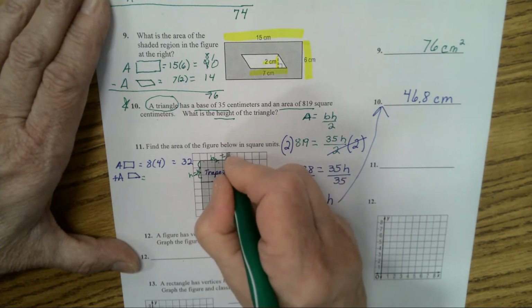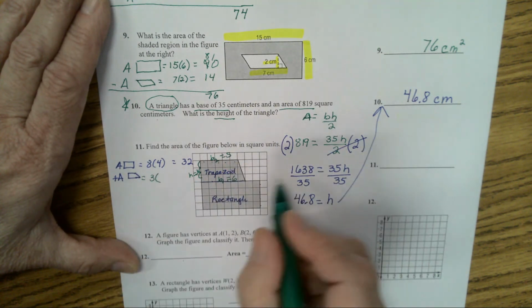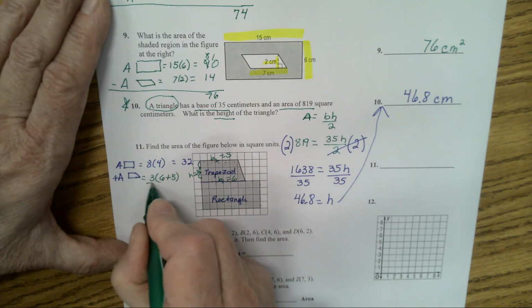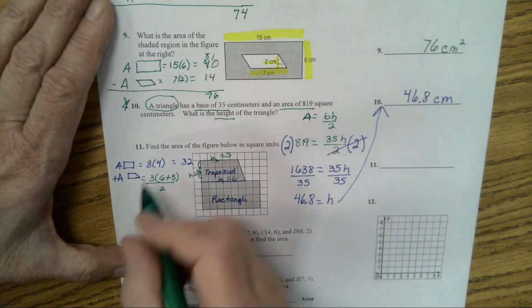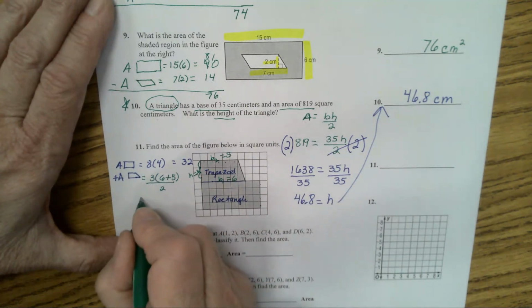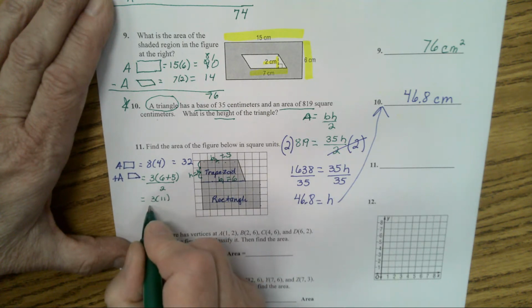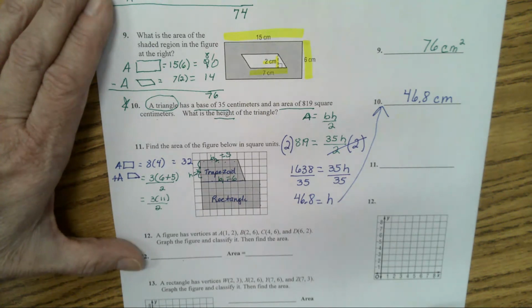Everyone see that? So we're going to have the height 3 times 6 plus 5, divided by 2. All right? I'm going to solve it below. So that will equal 3 times 11 divided by 2. Does everyone agree? And what is 33 divided by 2?